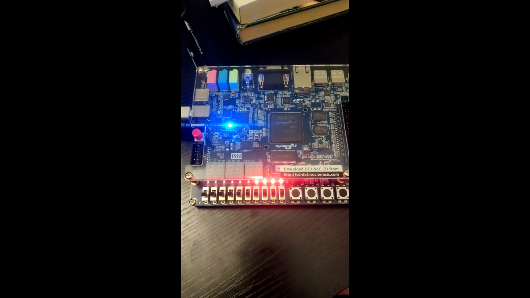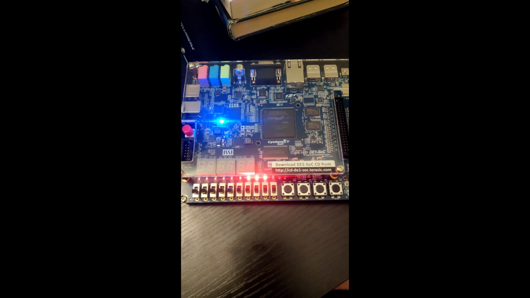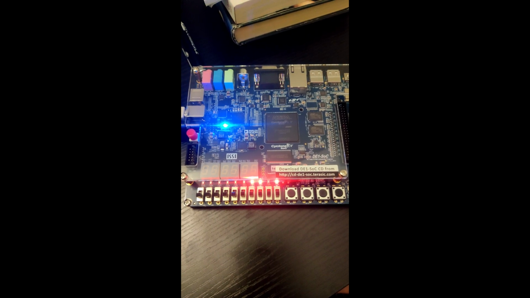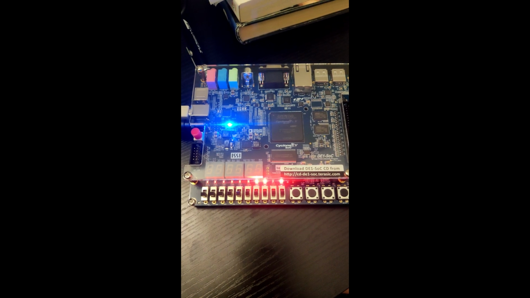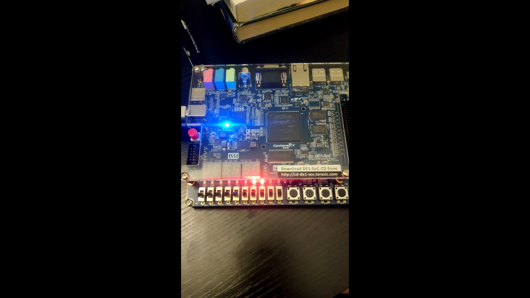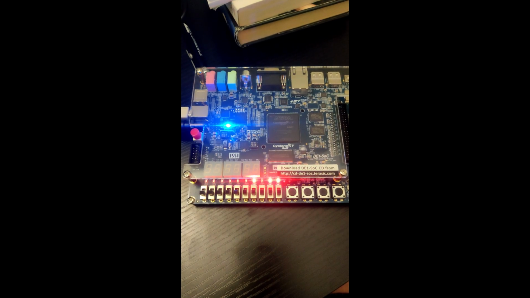Now the 4 LEDs are on and it should turn off one by one. Okay, from this we can see the down counter is actually working.